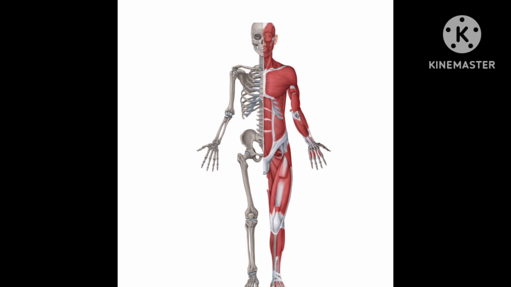Mainly in our CPT book, we will be seeing about problems affecting the bones and also the treatment procedures done only for the bones. So we don't have to learn about the muscles and their names specifically, but you should know all the names of the bones in our human body.